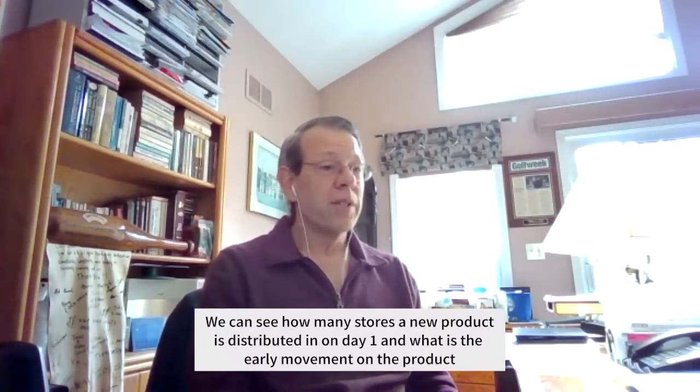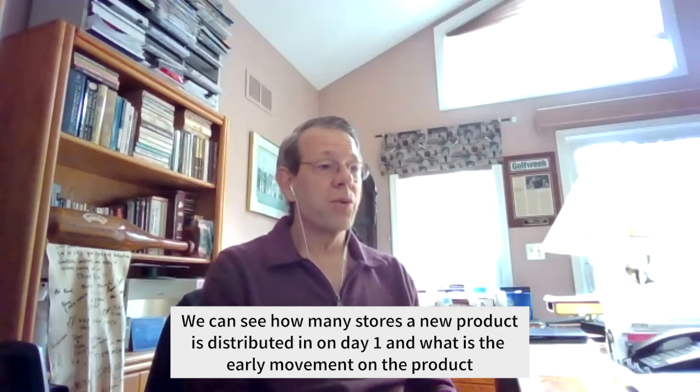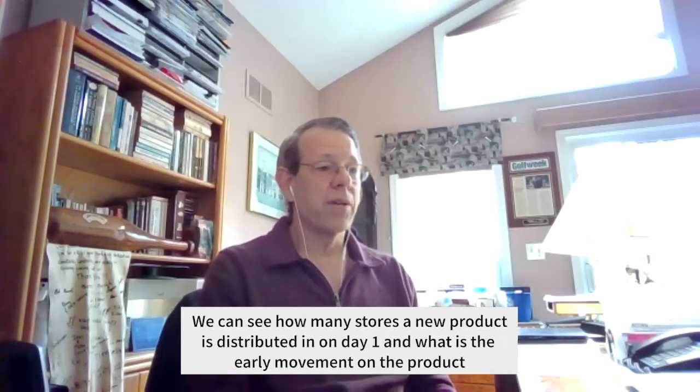So we use store-level data to tell us things like how many stores is it distributed in on day one? And what is the early movement on the product? Obviously, when you put together that product plan for the new product, you have target movement, velocities, authorization, how many accounts was it in, and you also have targets for distribution. So we can use the store-level data to say, we were anticipating being in 50% of the stores in week one. We, in fact, were in 55% of the stores. Therefore, that's good, and my movement should reflect it.